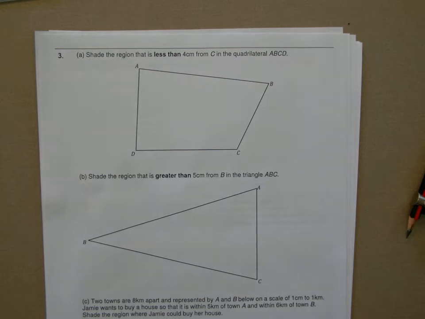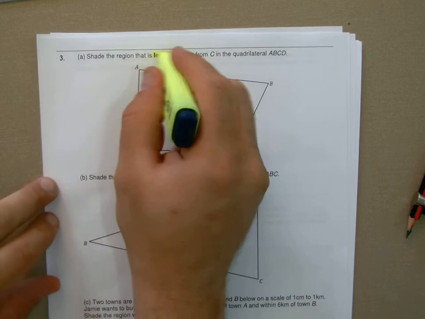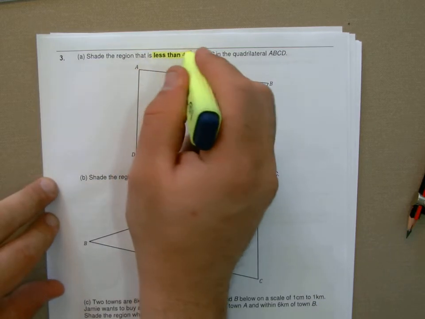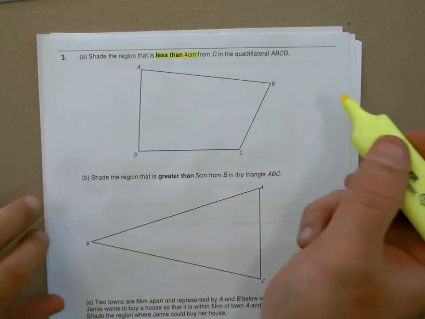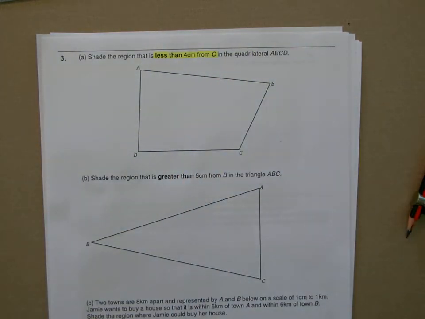Okay, shade the region that is less than 4 centimeters from C in the quadrilateral ABCD. So in this case, we need to focus on these words here where it says less than, and more specifically 4 centimeters, and from C. Now, in order to shade that region, the first thing we need to do is to establish all the points that are exactly 4 centimeters from C.